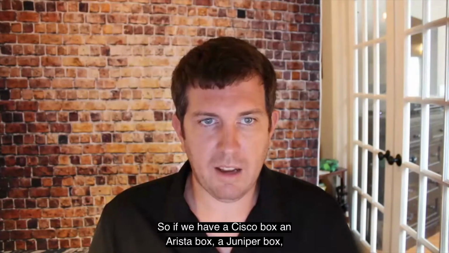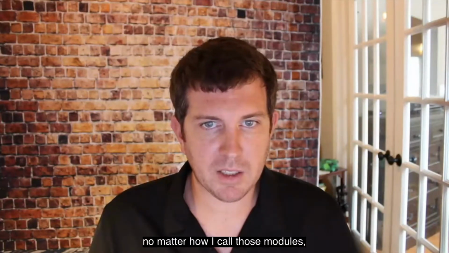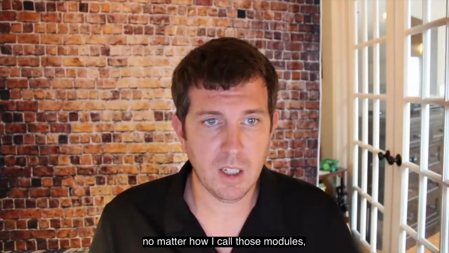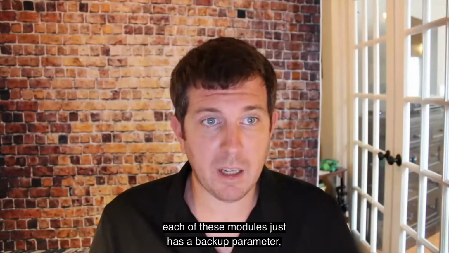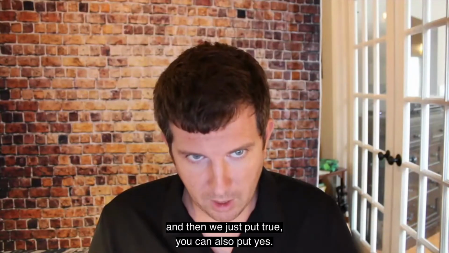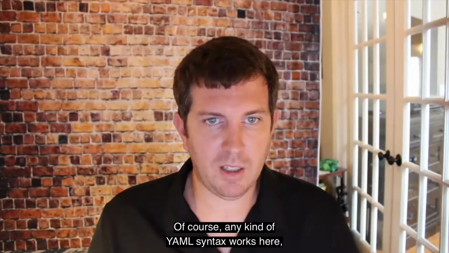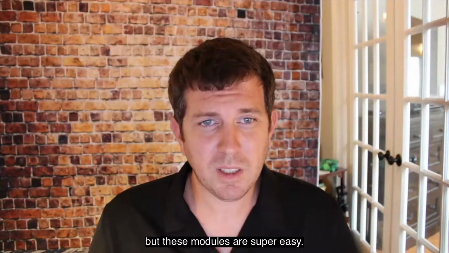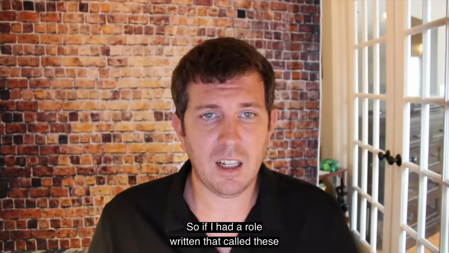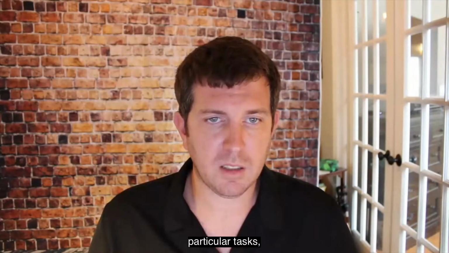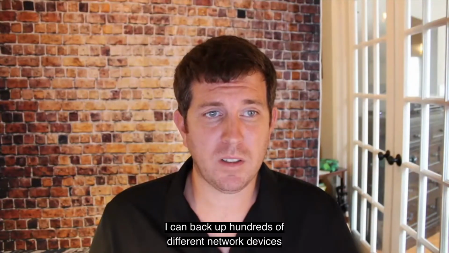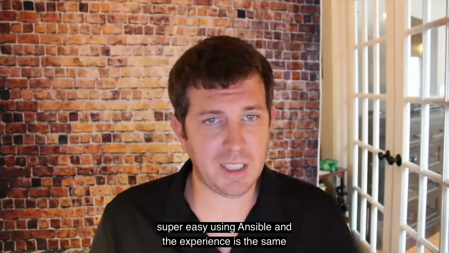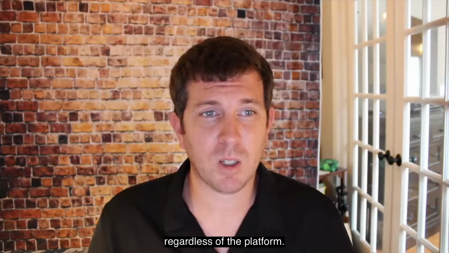So if we have a Cisco box, an Arista box, a Juniper box, no matter how I call those modules, the experience is very similar. So in this case, each of these modules just has a backup parameter, and then we just put true. You can also put yes. Of course, any kind of YAML syntax works here, but these modules are super easy. That's it. So if I had a role written that called these particular tasks, each of these being an Ansible playbook task, I can back up hundreds of different network devices, super easy using Ansible, and the experience is the same regardless of the platform.